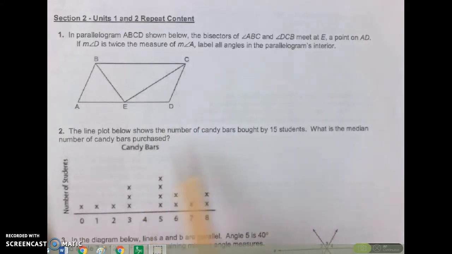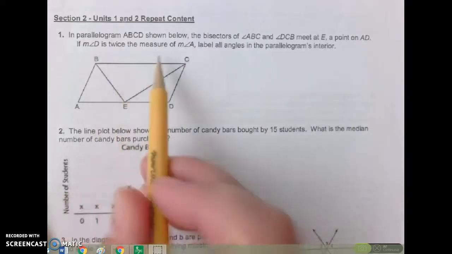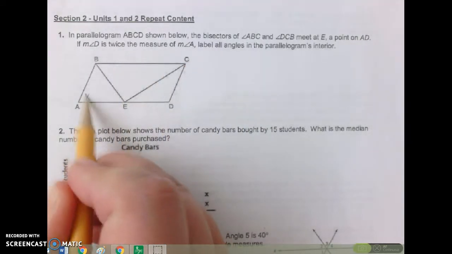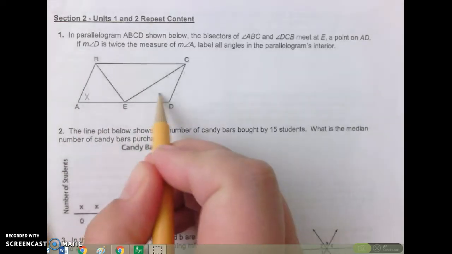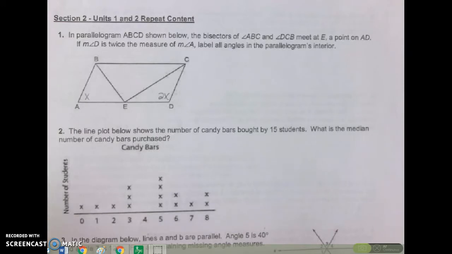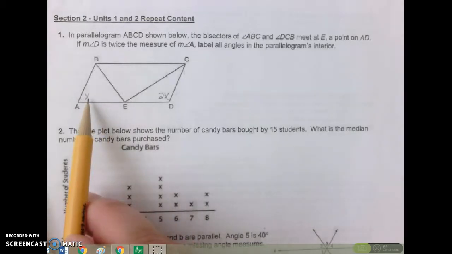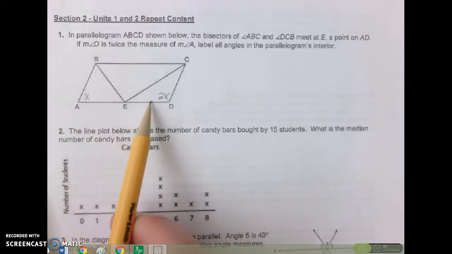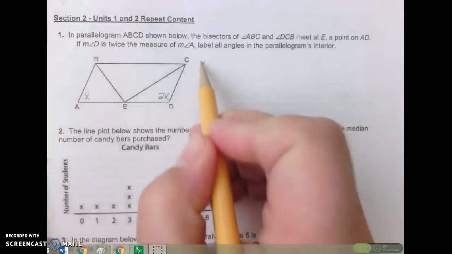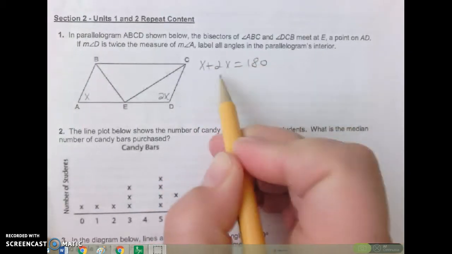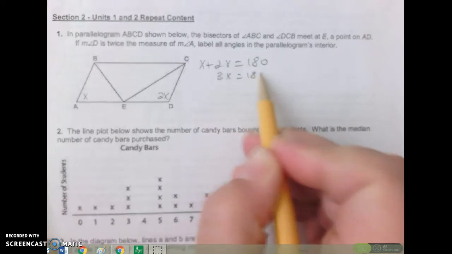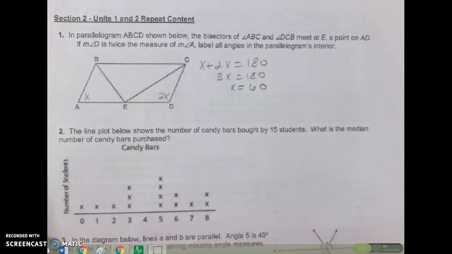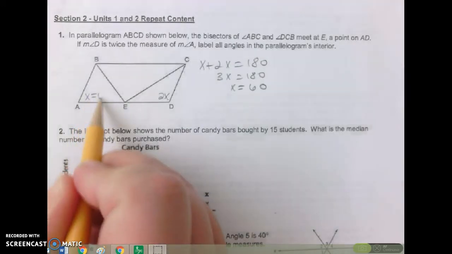All right, well, I'd start by looking at the relationship. If D is twice the measure of A, if I call A x, then D is twice that, so I'm going to call D 2x. What I know about interior angles in a parallelogram is that consecutive angles are supplementary, which means they add to 180. So x plus 2x has to equal 180 degrees. If I combine like terms, I find out that angle x must be 60. So now that I know angle A is 60, I know angle D has to be 120.